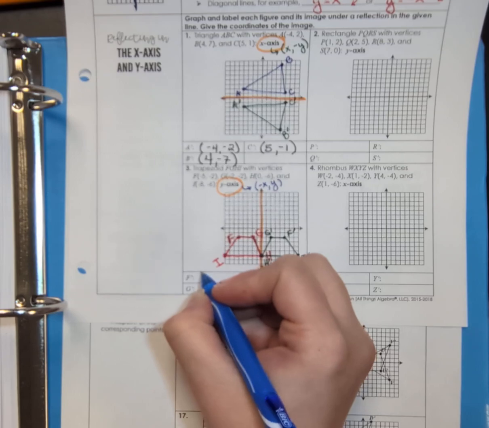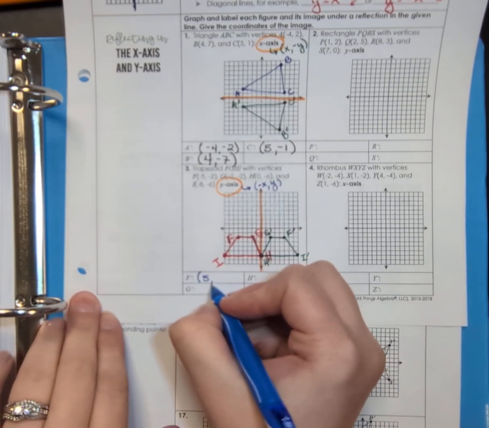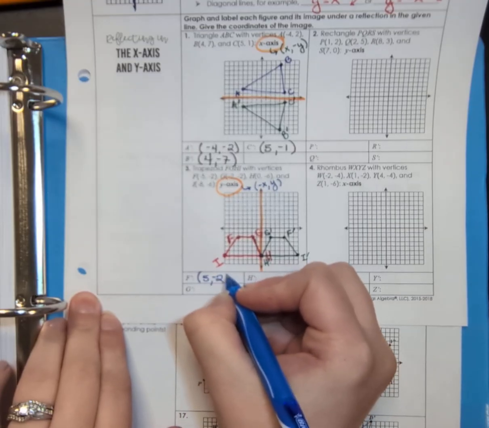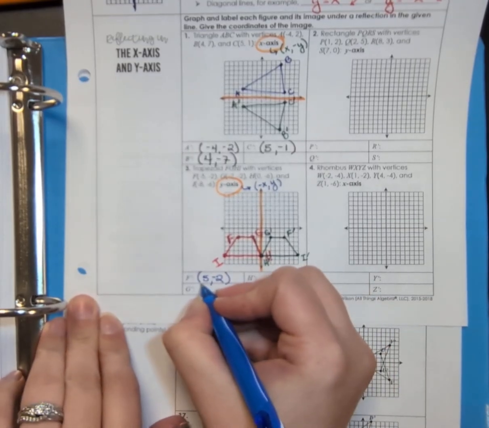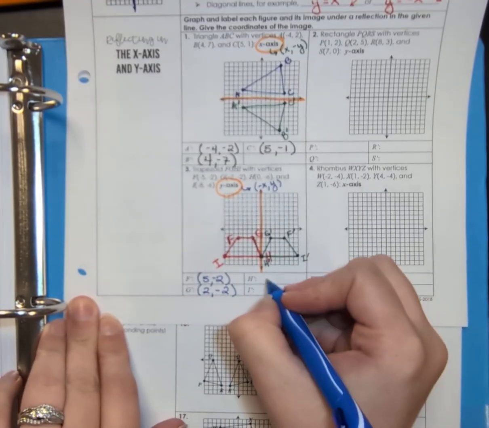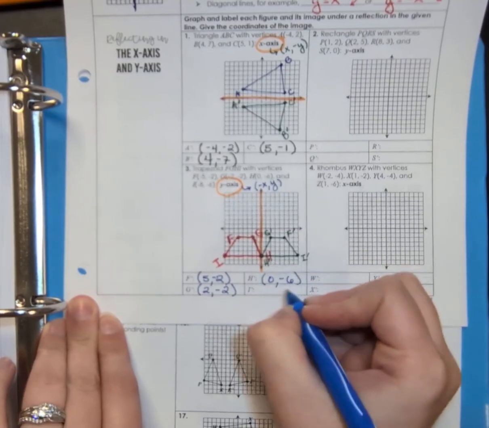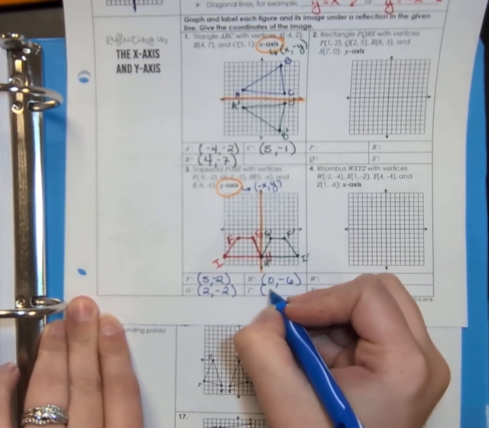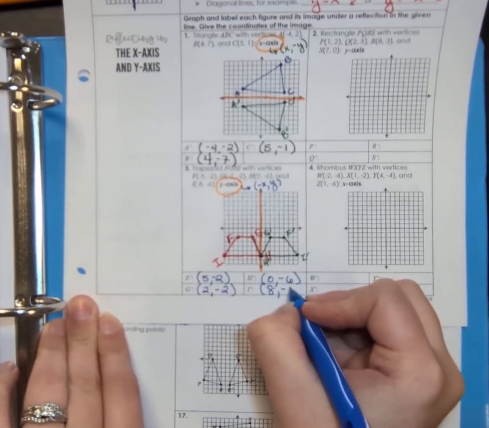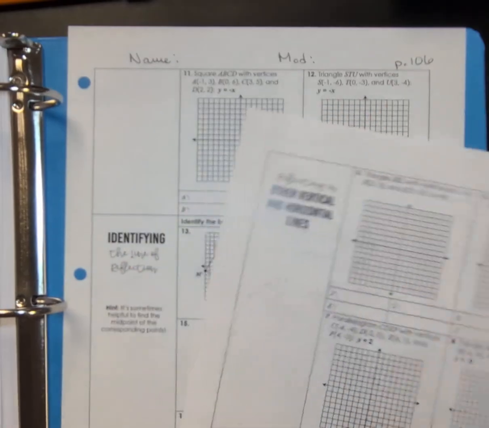So what is f prime at? It's 5 and -2. Yep. What about g prime? 2, -2. 0, -6. H prime? 0, -6. Yep, that one doesn't change. And then I prime. It's 8, -6. Good. Alright, makes sense so far with how to do the y-axis and the x-axis ones? Yes, ma'am. Okay, now we get to do the other super fun ones.